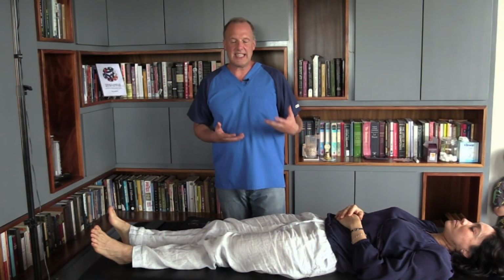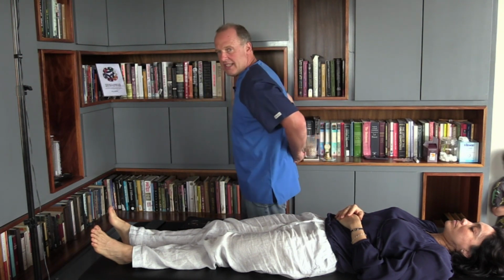So I've already spoken with the patient. She has intense low back pain, begins in the center and radiates to the sides.